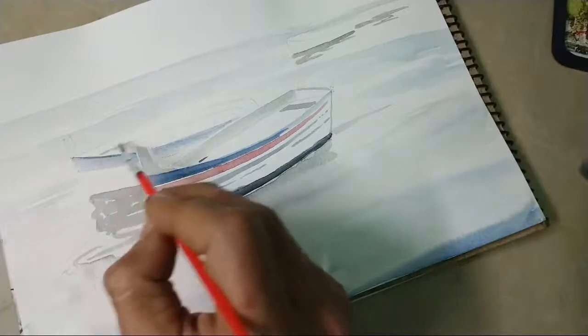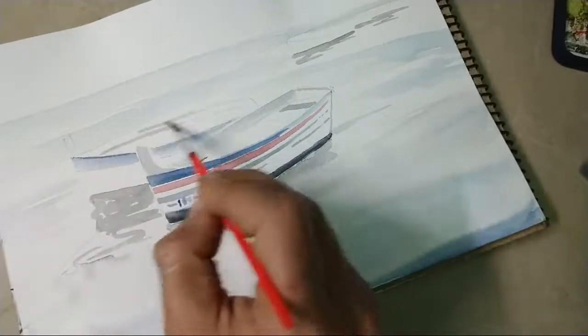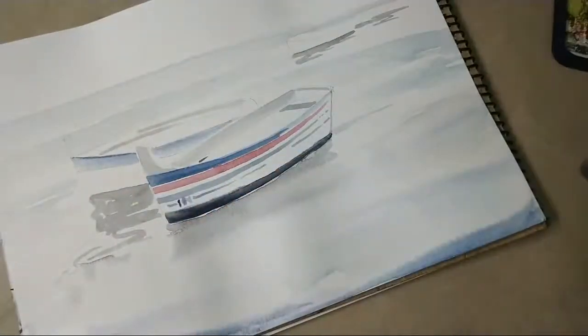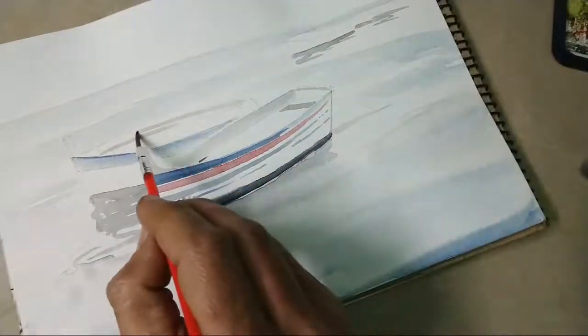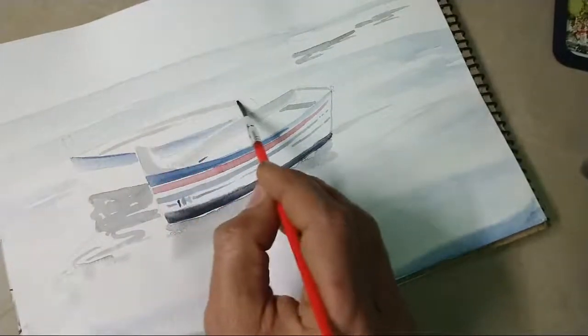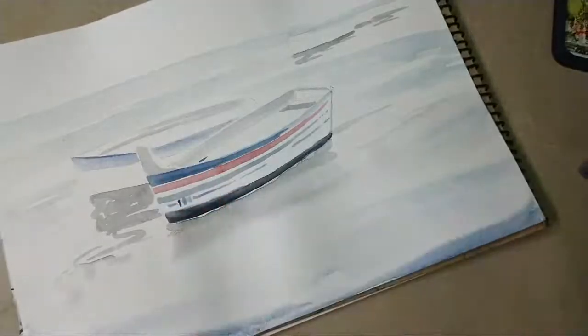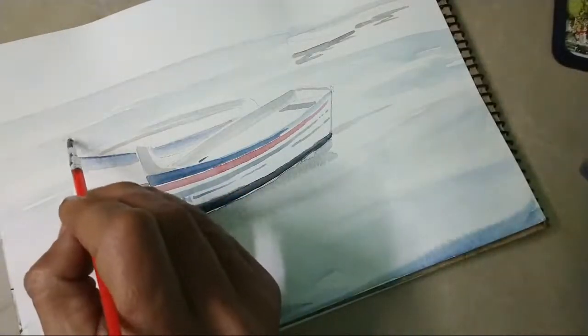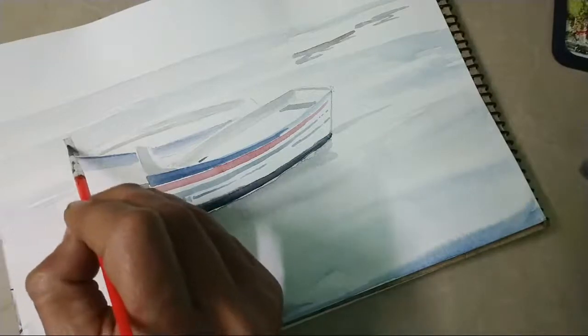The boat also will have some shade from inside, which is to show the inner portion of the boat. So towards the inner side, and from the top you can put a stroke.